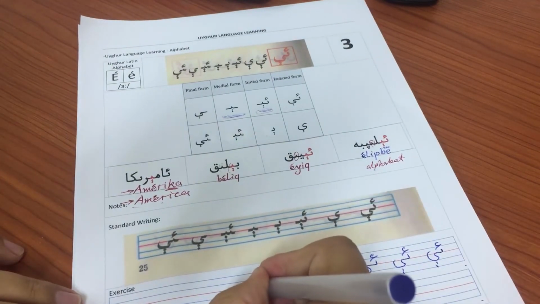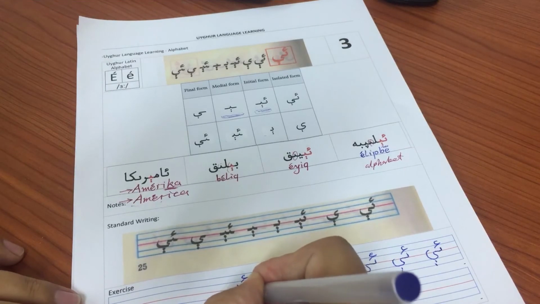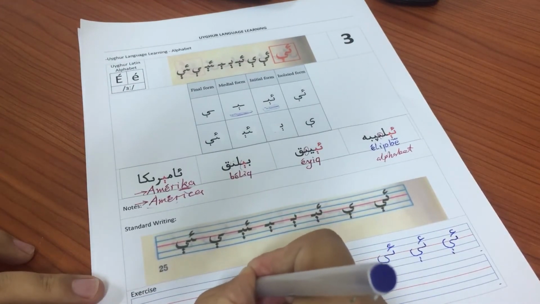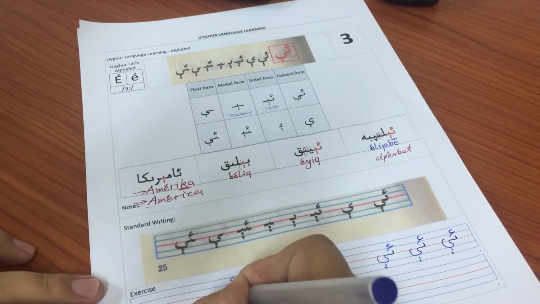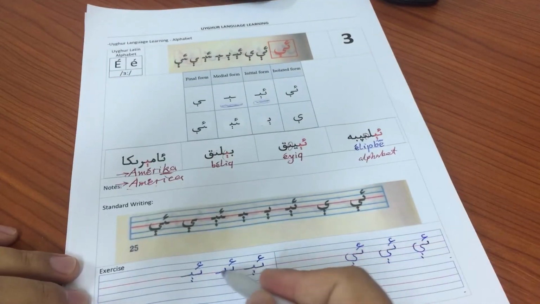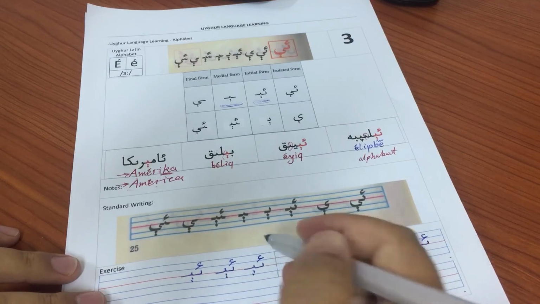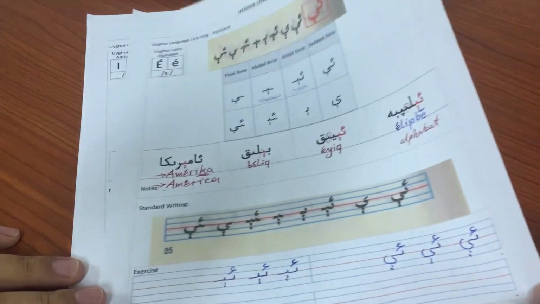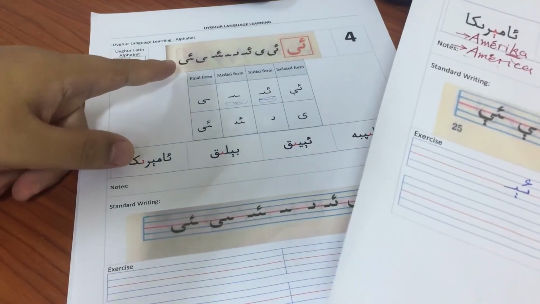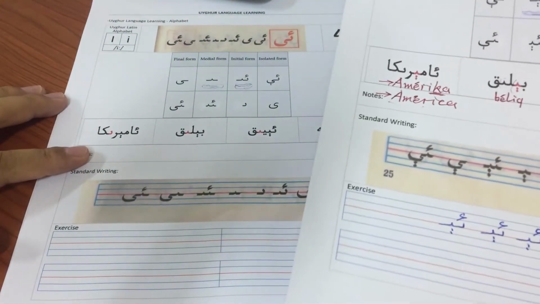Initial a. Please do not forget these 2 dots here. If you do not put these 2 dots, it will become another letter, which is e. A and e, the difference is the 2 dots.